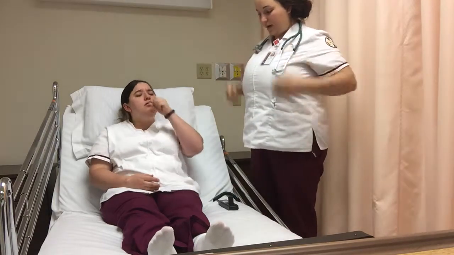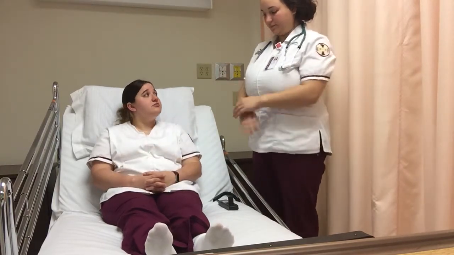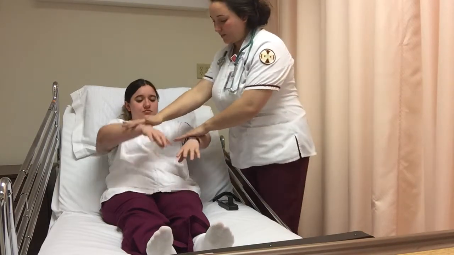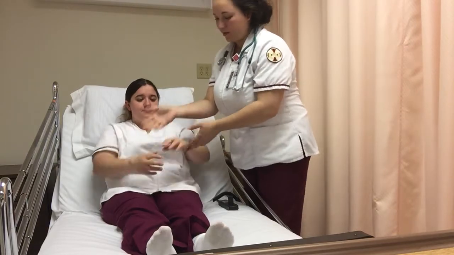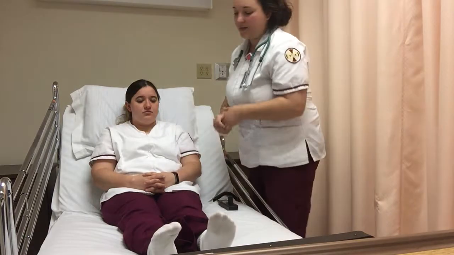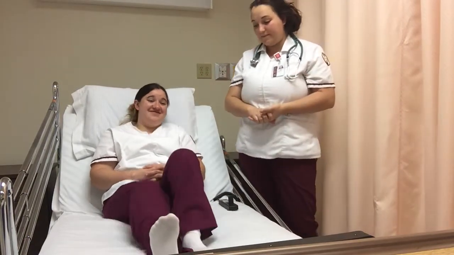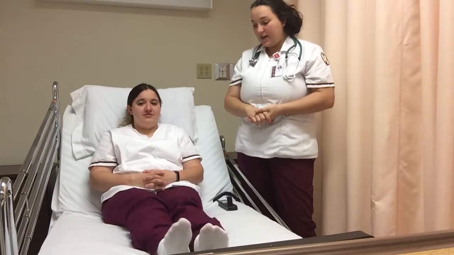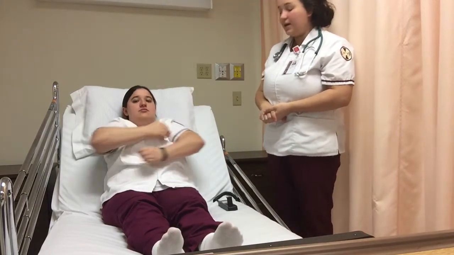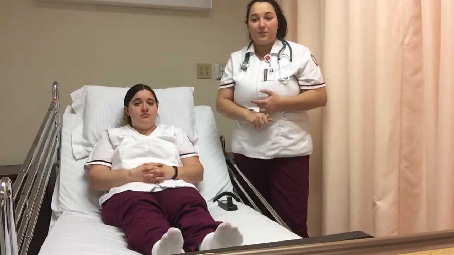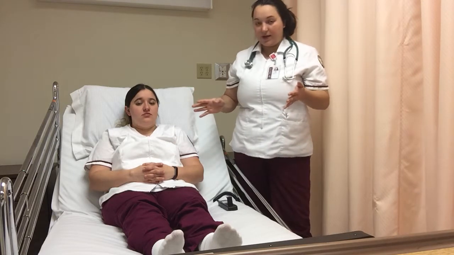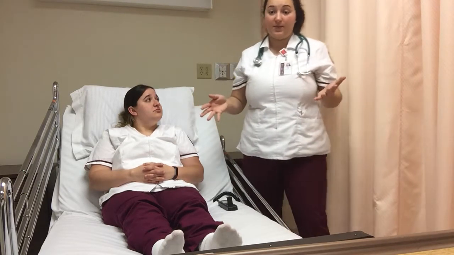I'm going to move on to the muscular system. I'm going to have my patient push up with her arms and then push down. Okay, can you push up with your legs, please? Push back down. Okay, can you bend your left knee and then your right knee? You can relax your legs and lift both your arms above your head and cross your arms across your chest. Okay. Patient has a 5 out of 5 muscle strength on both her upper and lower extremities. She also has full range of motion, no limitations noted.